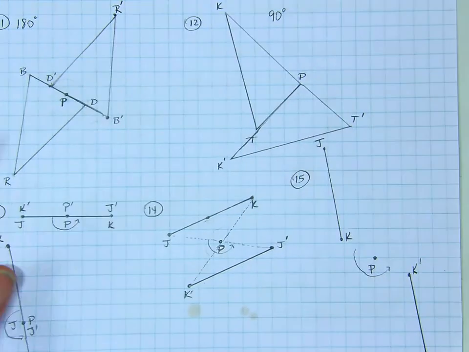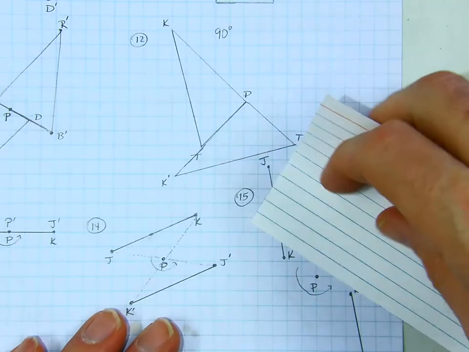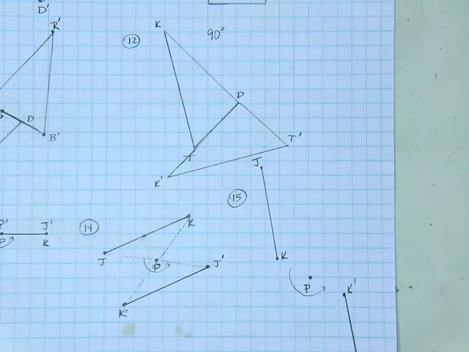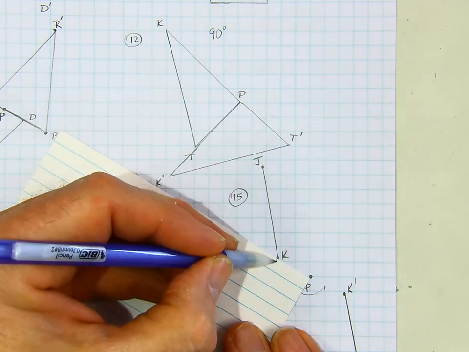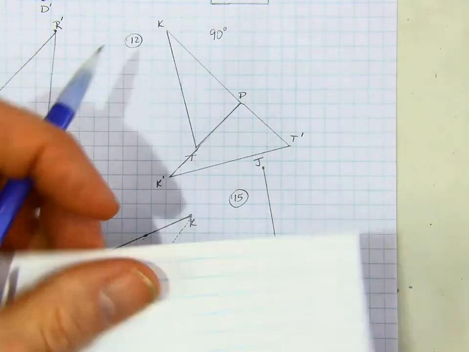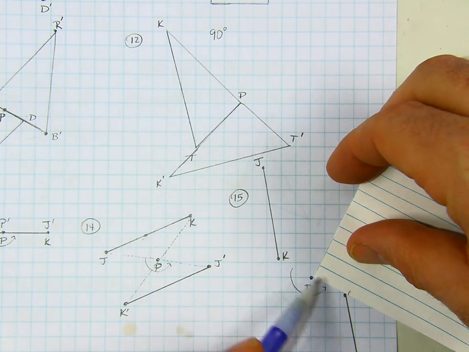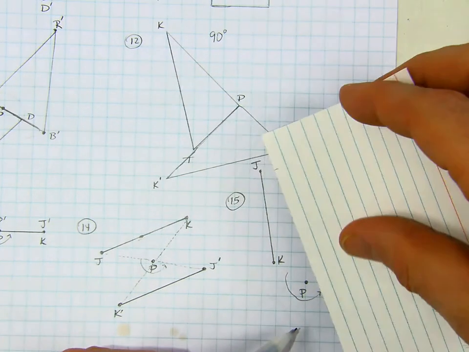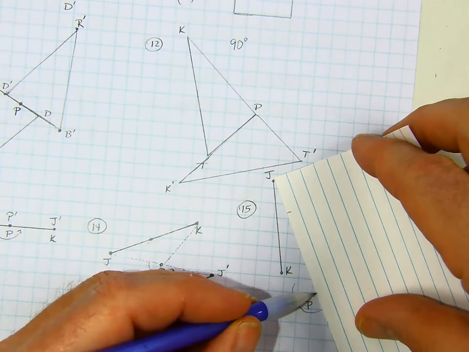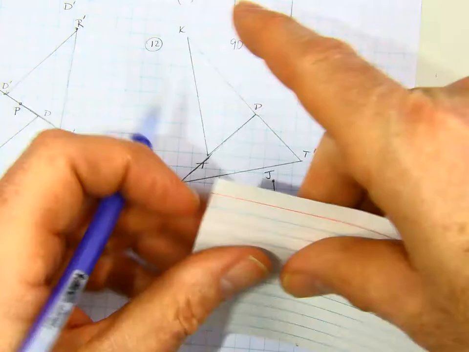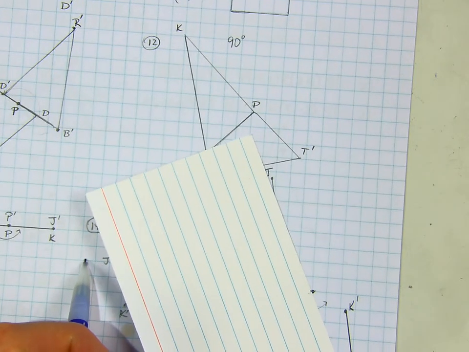Number 15, still 180 degrees, and I rotate each point. So there's really a segment. Let's see, I have the segment K, rotate 180 degrees, it's going to go in the opposite direction along the same line, and there's K prime, that same distance from here to here. Then I did the same thing with J. See, there's a segment from here. I can mark how far that is and flip it all the way around on the same line, and there's where J prime is.